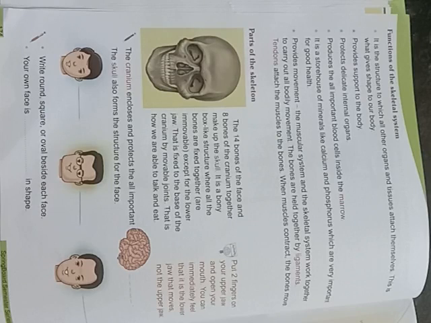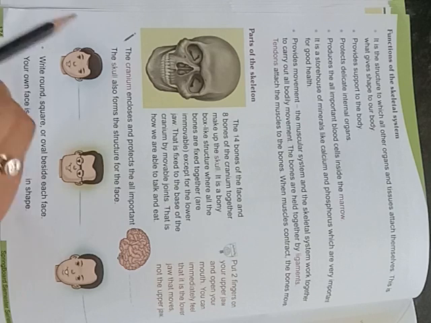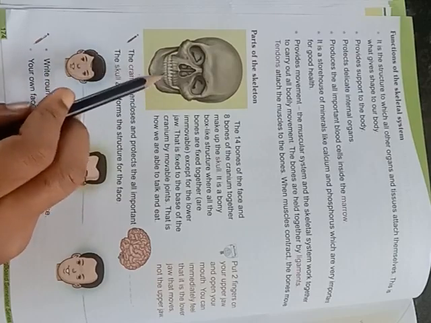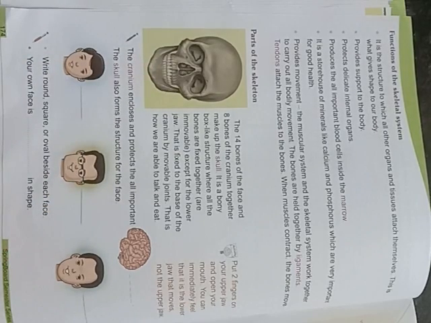It is a bony box-like structure where all the bones are fixed together. That means they are immovable, except for the lower jaw. This is the lower jaw that is fixed to the base of the cranium by movable joints.